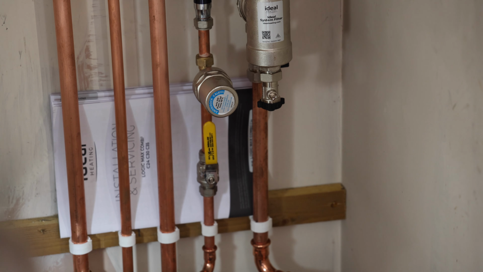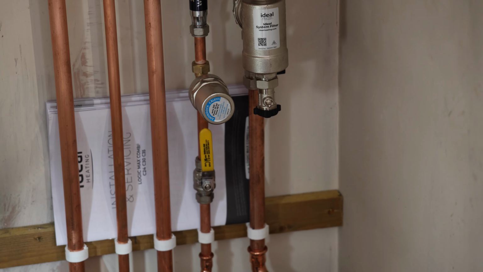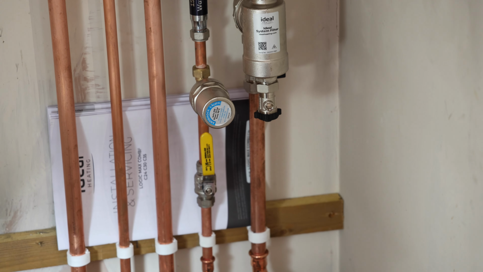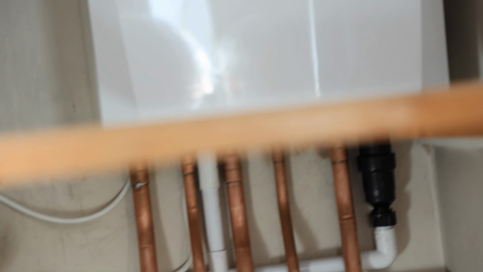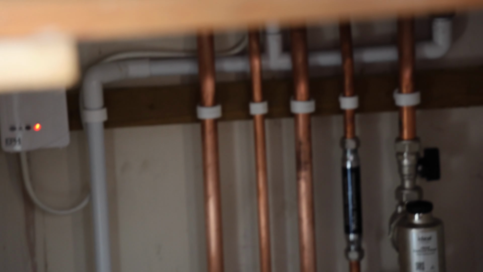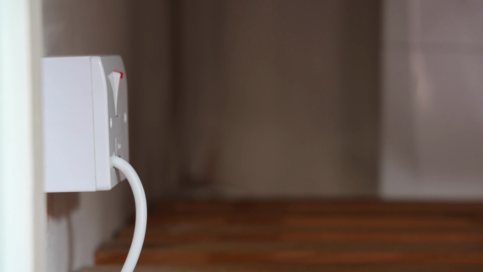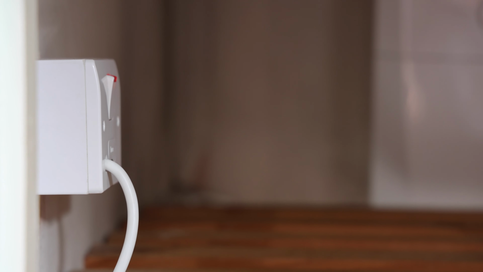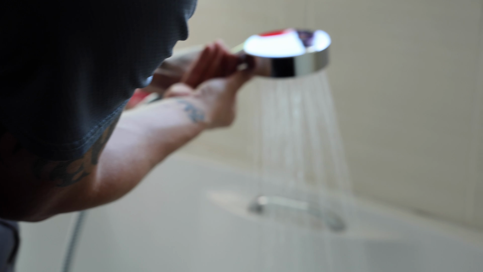But I think you're just better off turning it off at the road completely, and then that'll isolate your hot and cold at the same time. And then this white pipe here is your condensation pipe, which goes into your bathroom. That communicates to the boiler to come on. You'll see a green light illuminate if there's plenty of water anyway.